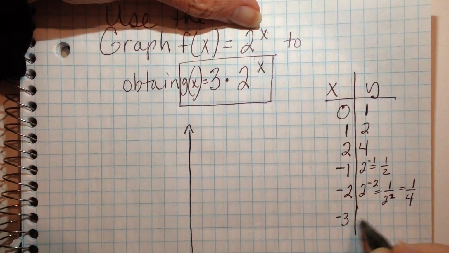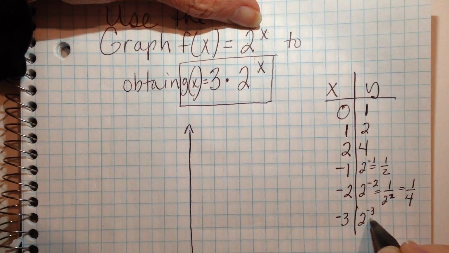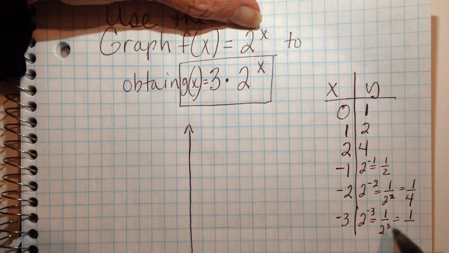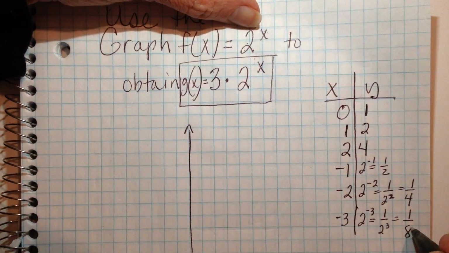Plugging in negative 3, that'd be 2 to the negative 3. So that is 1 over 2 cubed, which is 1 over 2 times 2 is 4, 4 times 2 is 8.